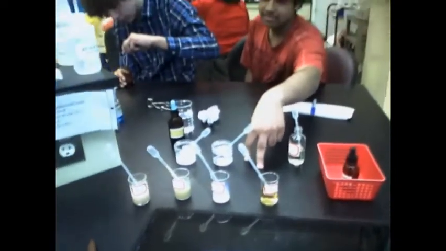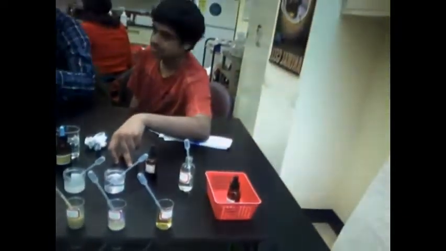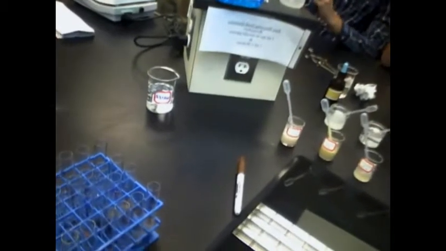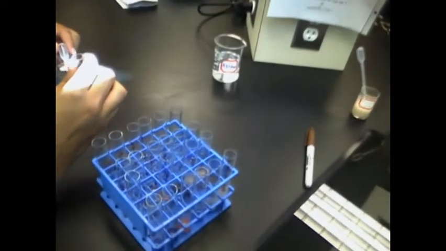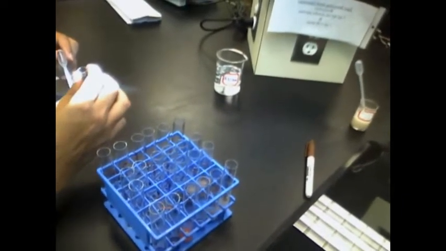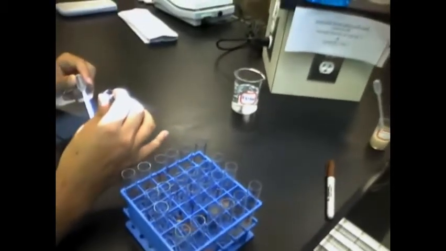We have Biuret, we have Lugol's, we have Benedict's, and we have Sudan. Biuret tests for protein. Lugol's tests for starch, so complex sugars. Benedict's tests for simple sugars, like glucose or fructose, for example. And the last one, Sudan, tests for lipids.